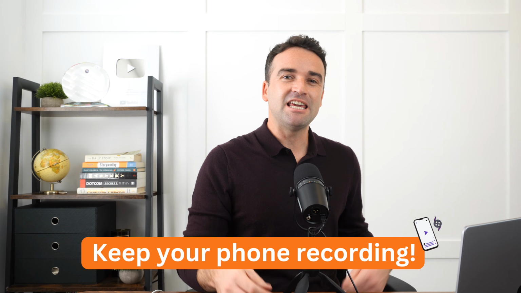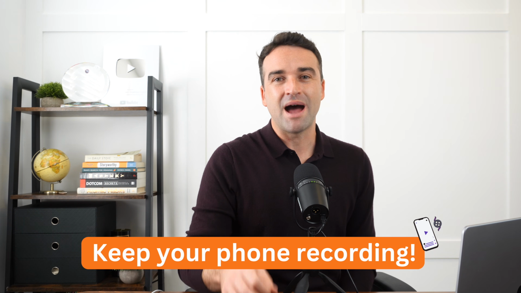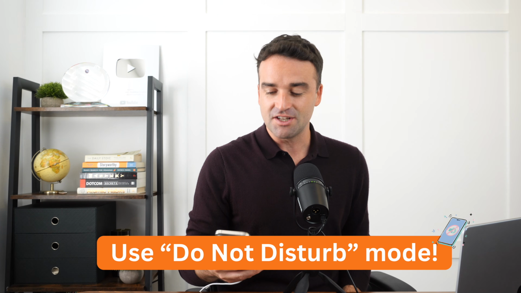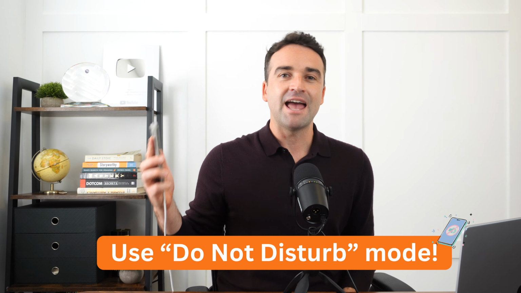So that's the setup, but let's go over some important tips. It's really important you keep your phone recording throughout the entire test. So don't close the browser or interfere with the recording in any way. To prevent any interruptions, make sure your phone is turned to Do Not Disturb mode. This will block any notifications from popping up during the test.